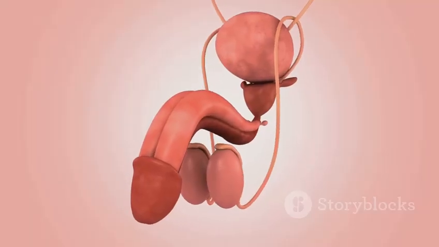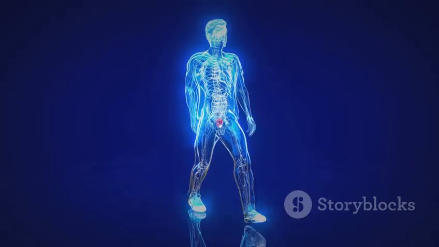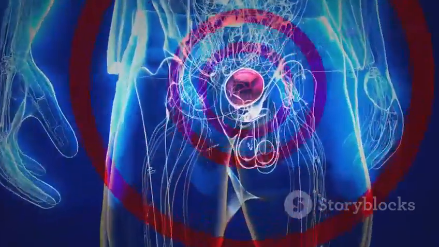The prostate is a gland in men that produces seminal fluid. Benign prostatic hyperplasia, or BPH, is a common condition in older men. It causes the prostate to enlarge, which can lead to urinary problems.